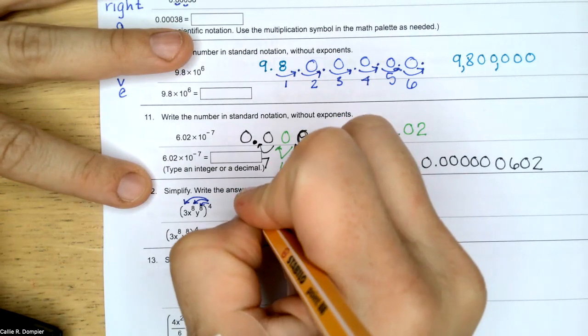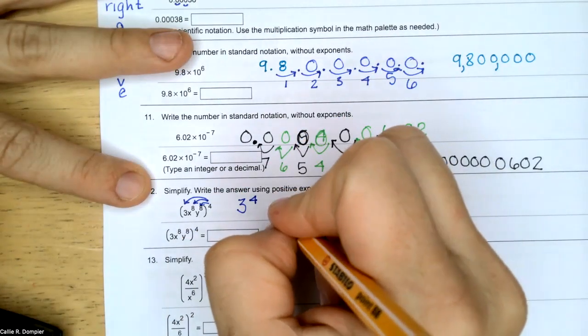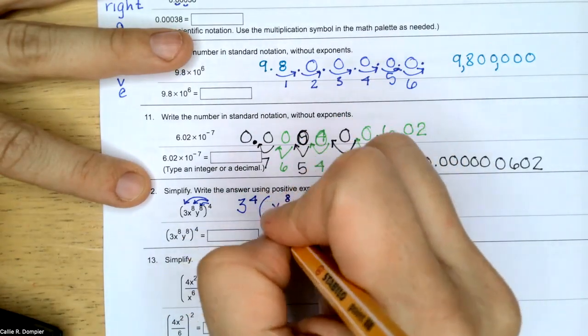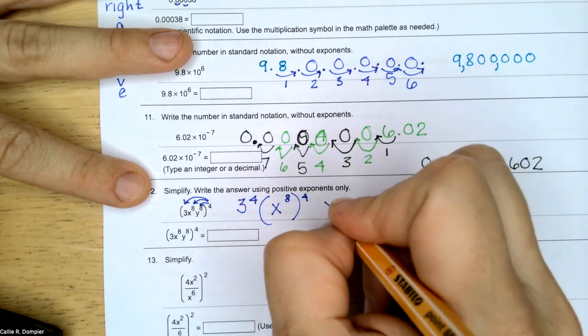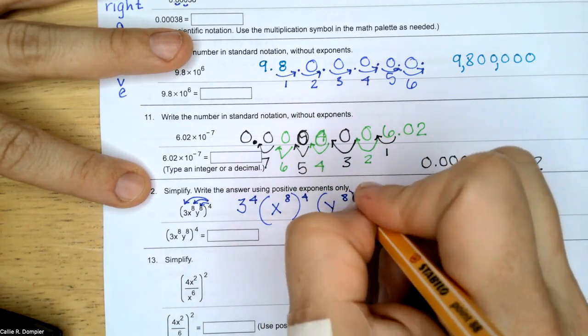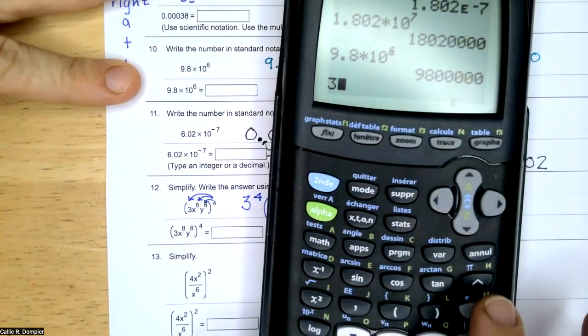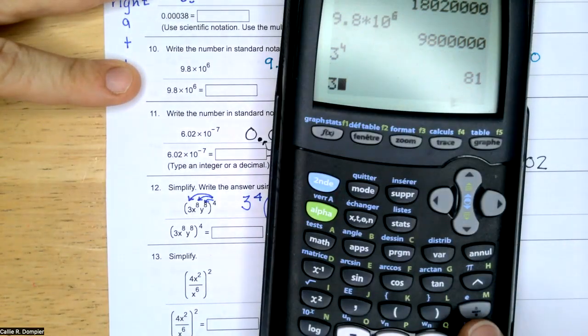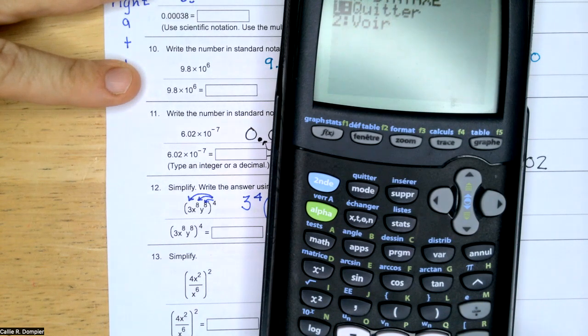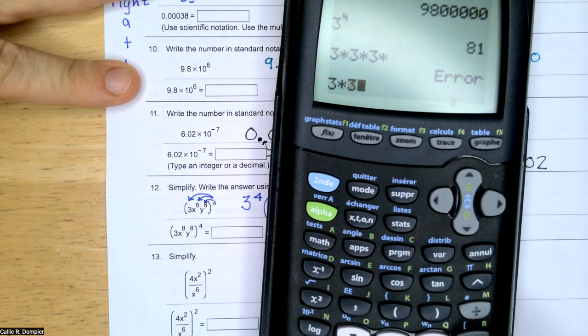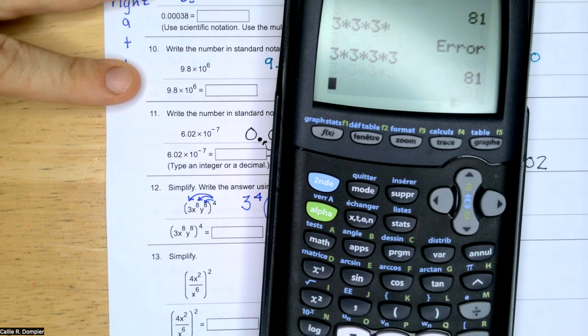So that means it's 3 to the 4th, x to the 8th, to the 4th, and y to the 8th, to the 4th, okay? 3 to the 4th, I can just put it in my calculator. Or 3 times itself, 4 times, which is 81.